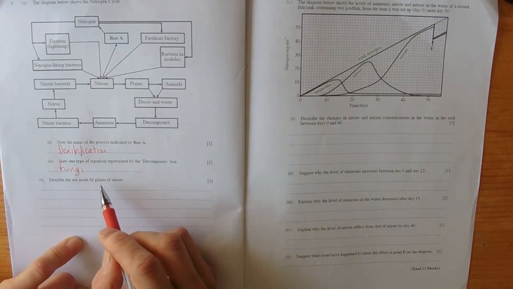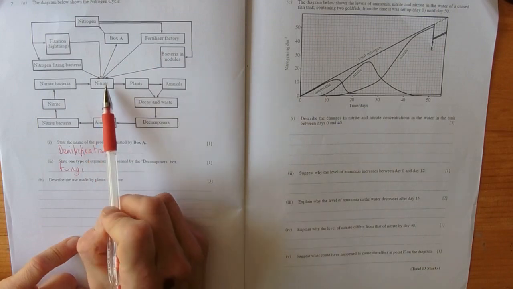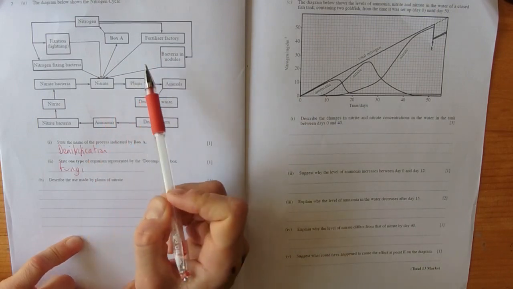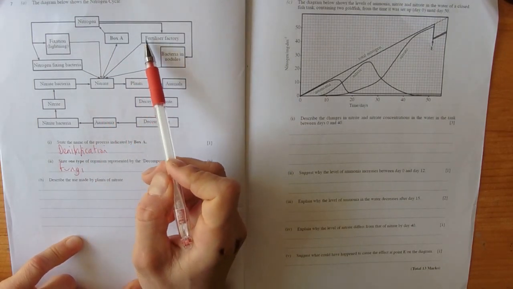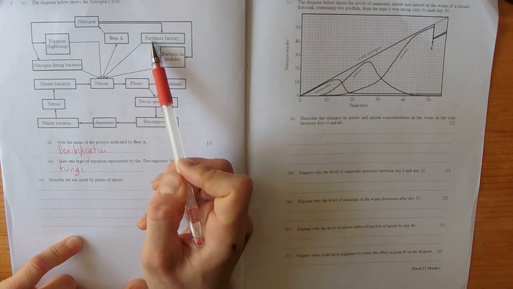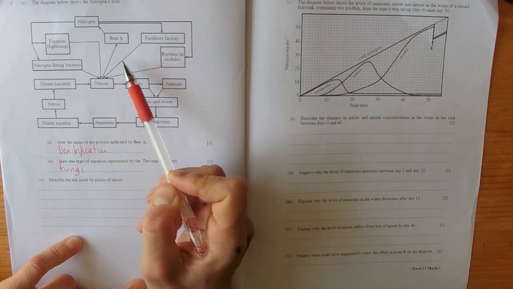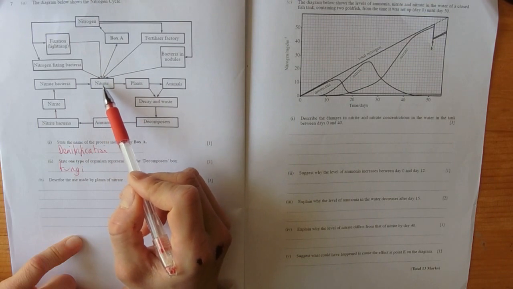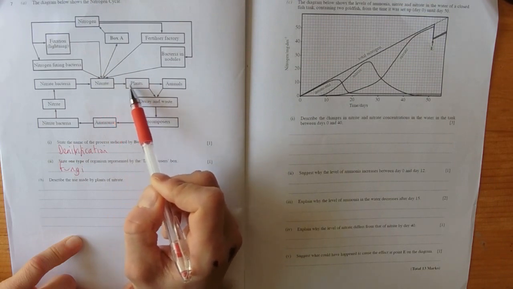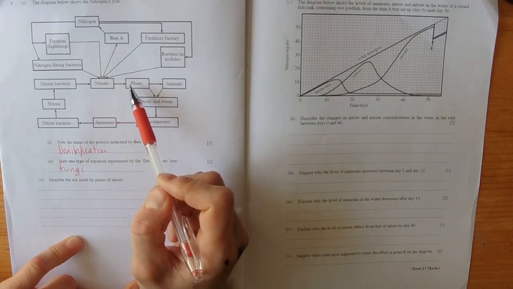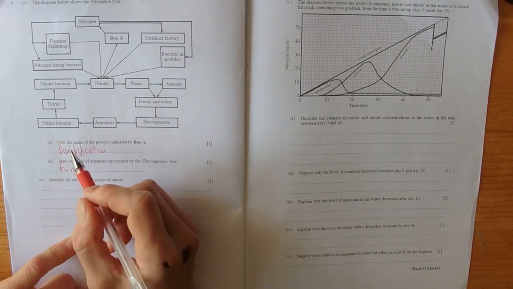Describe the use made by plants of nitrate. And this is a bit of a clue here where you've got fertilizers adding to the nitrate, and then that's what the plants are going to use. So it's to do with plant growth.